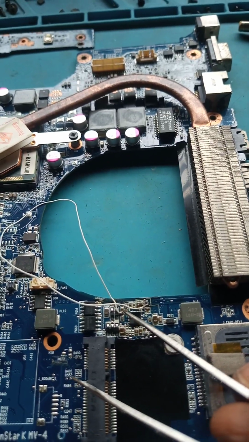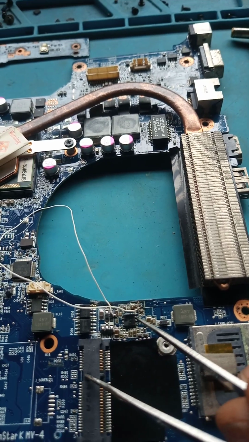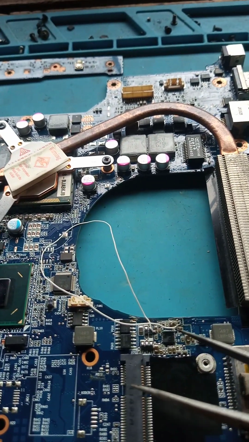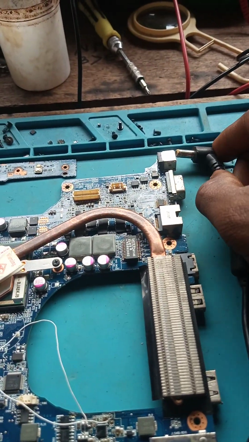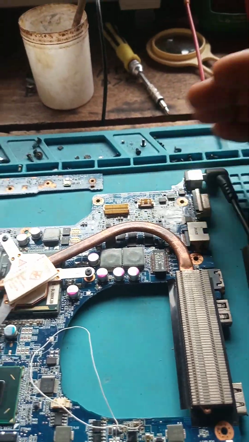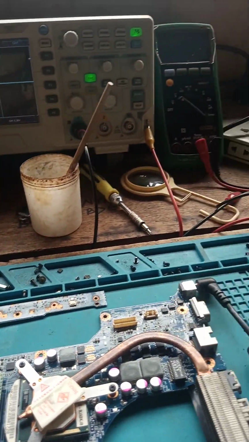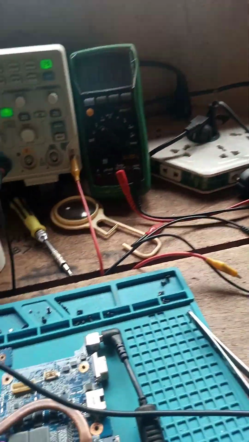I inject 3.3 volts from this resistor, from the LDO pin to pin number 1, so that we will have our enable voltage, so that this coil will have voltage. So let me plug in this adapter here. As you can see, immediately we are now having around 203 milliamps. Let me show you the voltages now.